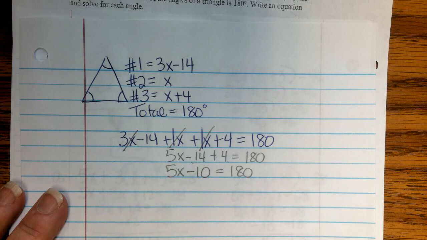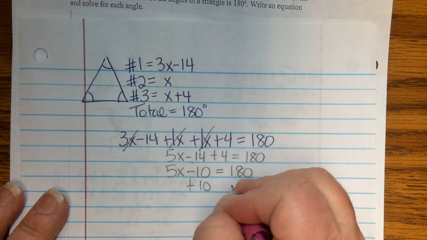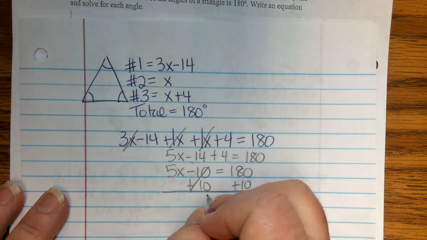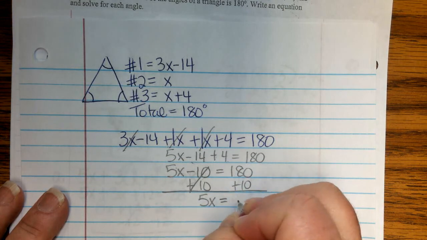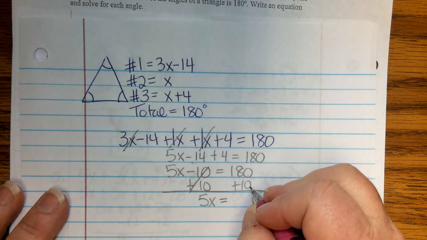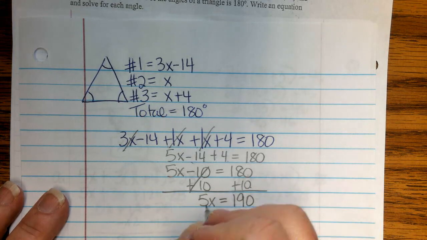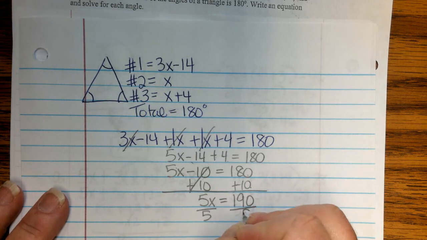So now, you do these all day long, don't you? Come on, you've been doing these. Add 10 to both sides. Bring down your 5x. Add 10 to 180. You get 190. Divide by 5.